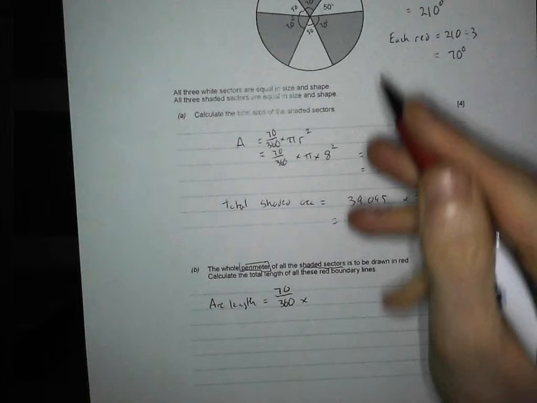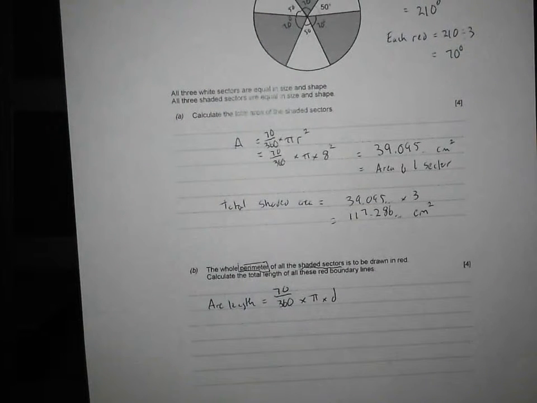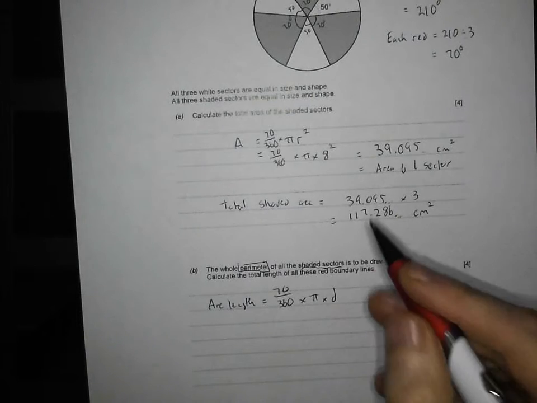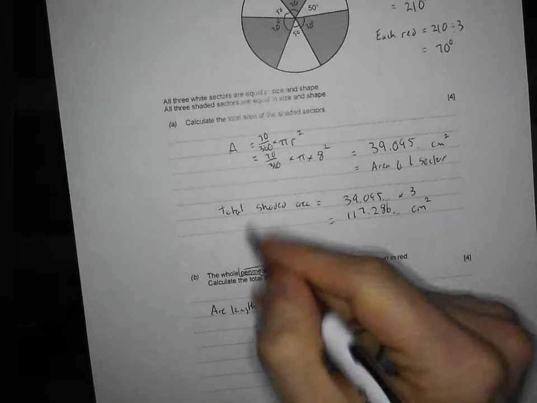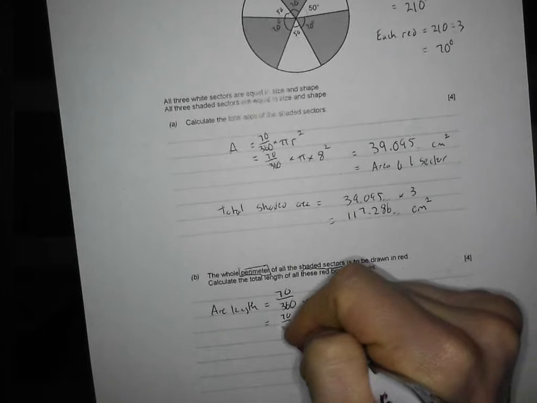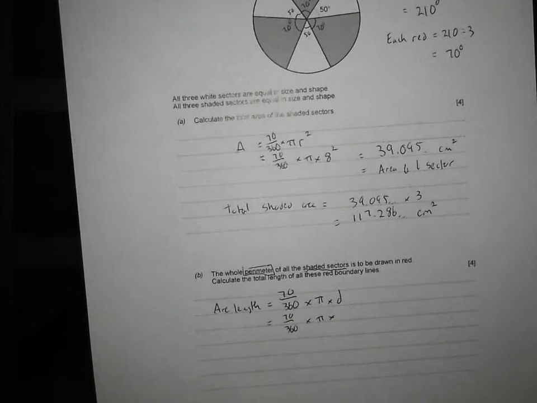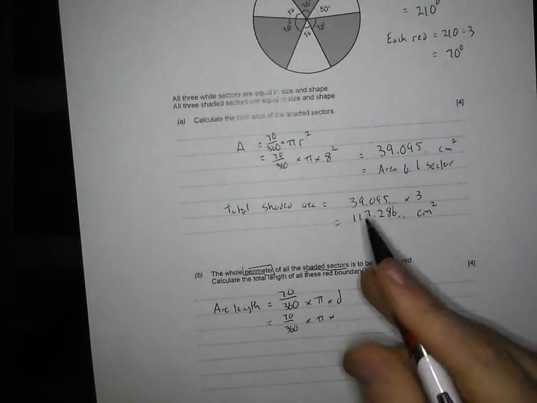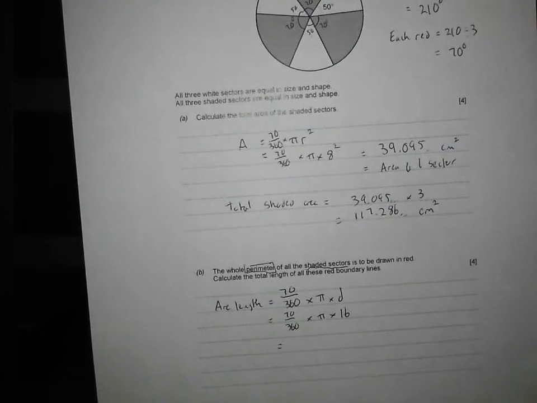Well, a full circumference is just pi times by diameter. That gives me a full circumference of a circle. So that's going to give me just a single bit of that arc length. Well, that's what I want. So it's going to be 70 over 360 times by pi. Now don't mess this bit up. What's your diameter? Well, your radius is 8, so your diameter is double that, 16. Alright, let's bang that into the calculator and see what comes out.